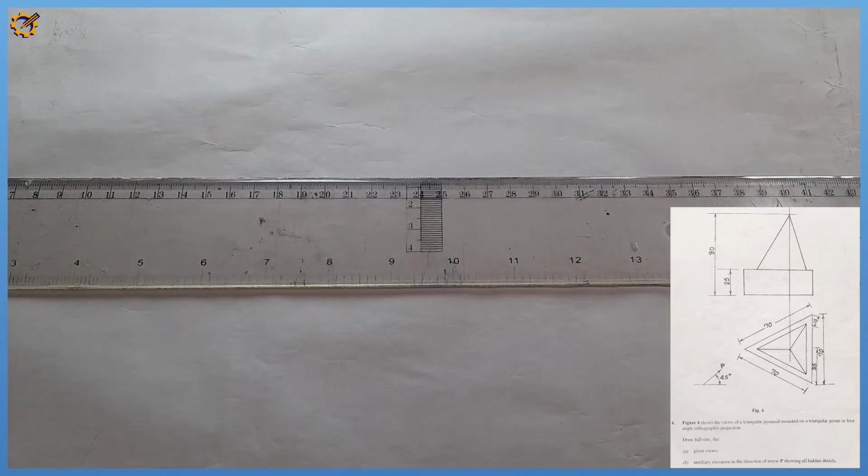Alright, so for today we'll be considering the problem as displayed on the screen. It says the figure shows the views of a triangular pyramid mounted on a triangular prism in first angle orthographic projection. Okay, so the very first problem here is to draw the given views, which means we have to produce the front view and the plan and the elevation. So how do we do that?